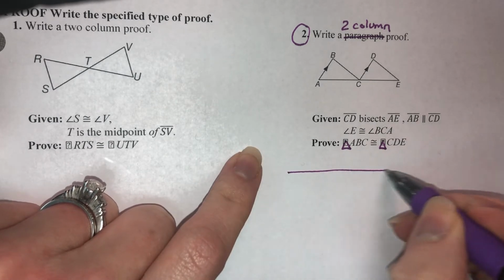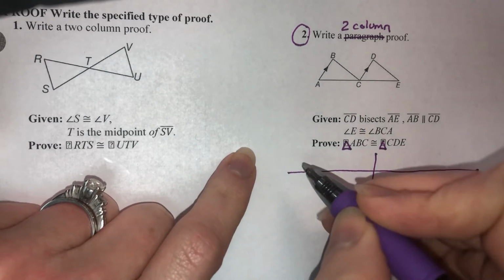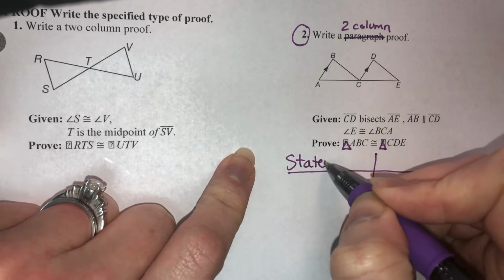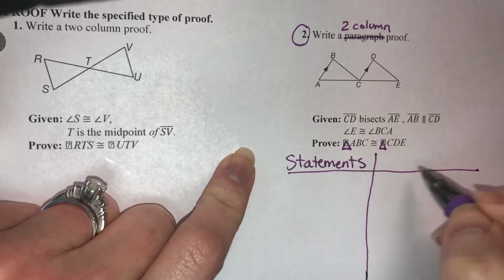So I'm going to start with my little T-chart. Statements on the left, reasons on the right.